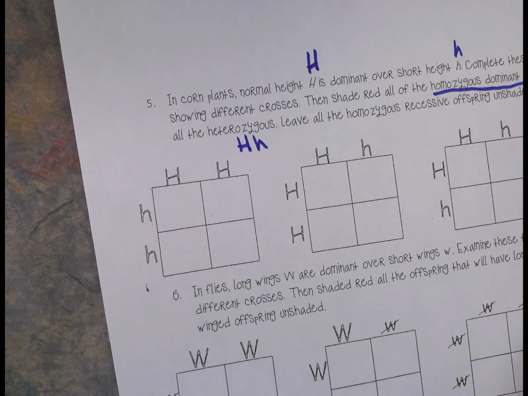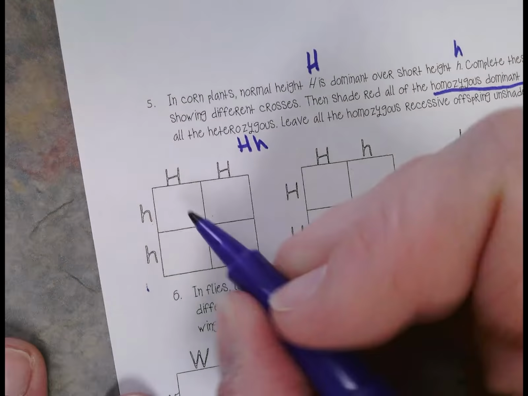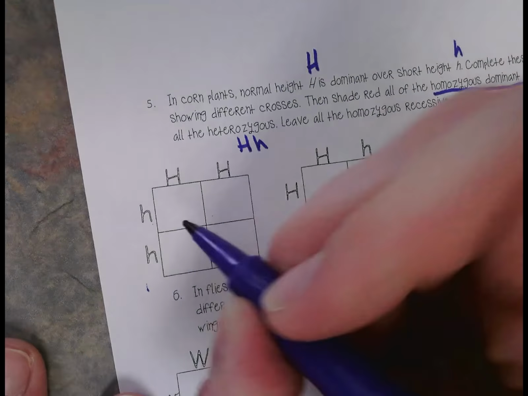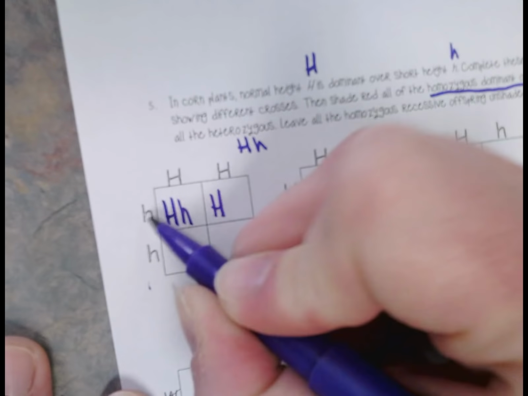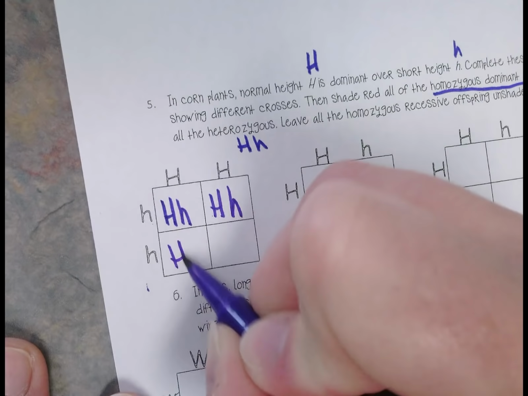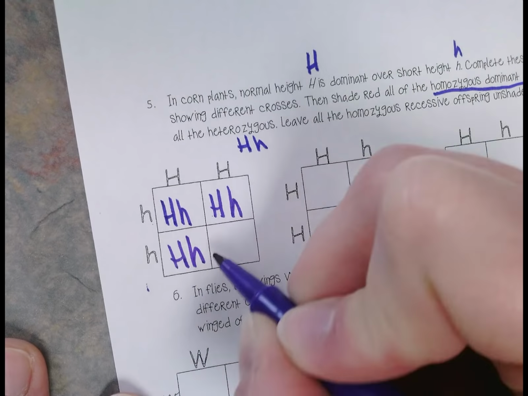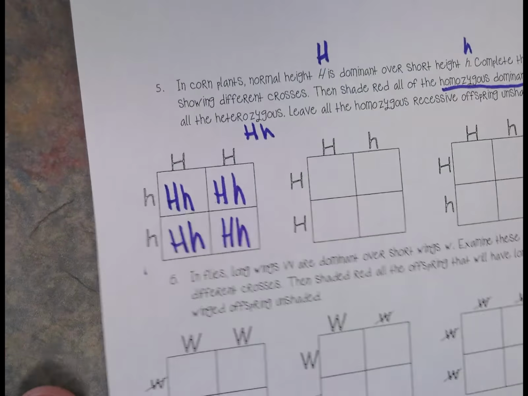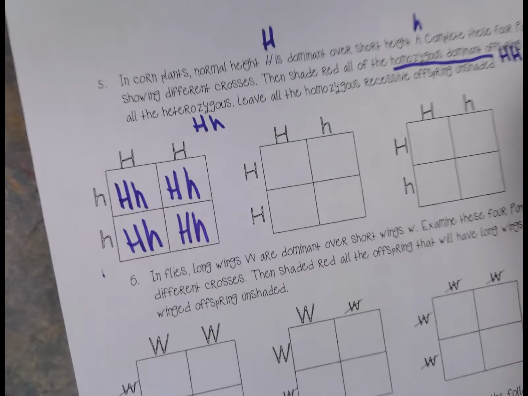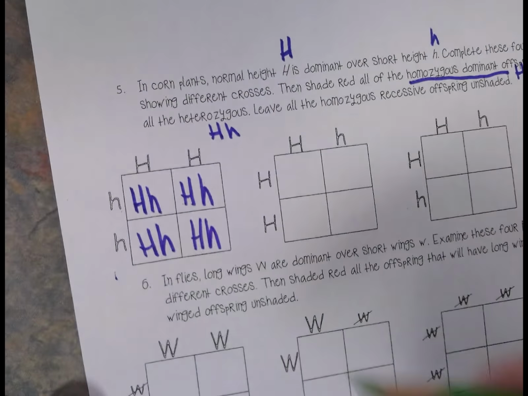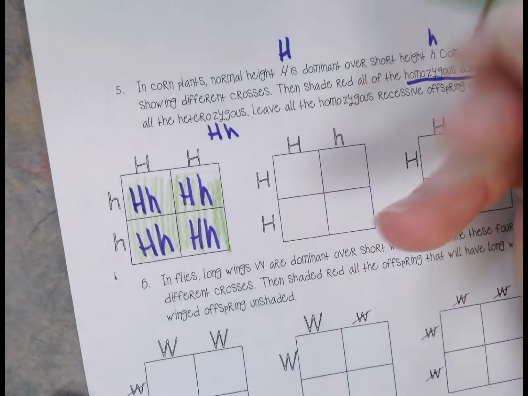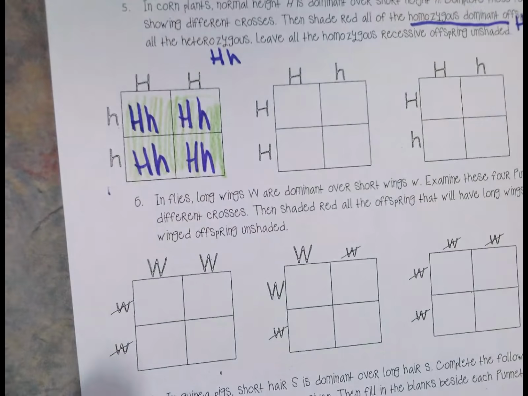And maybe you're thinking, okay, Miss Penny, I liked it the other way better, where you just kind of added the two together. So this is big H, little h, big H, little h, big H, little h, big H, little h. Okay, so that is 100% their offspring will be heterozygous. I'm going to shade this green. They're all heterozygous. Okay, so I'm going to cover that one up.